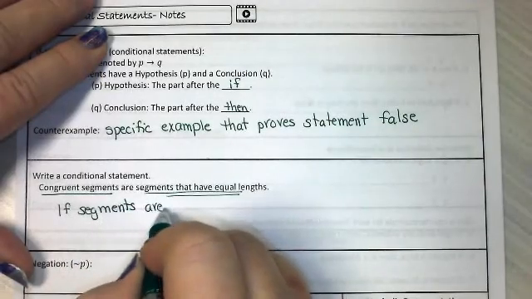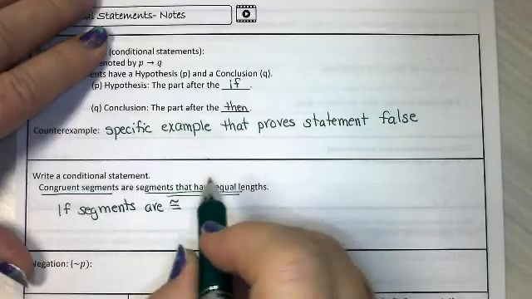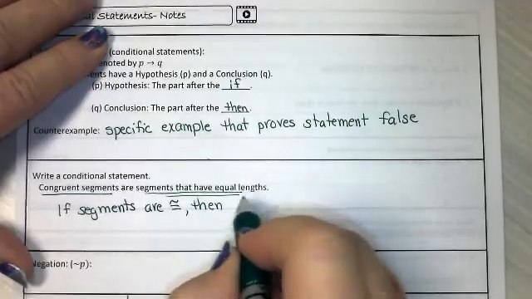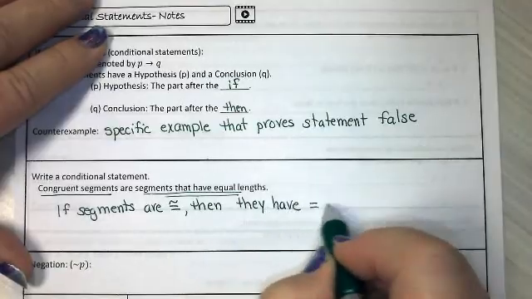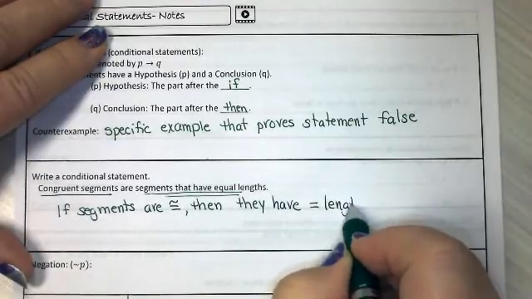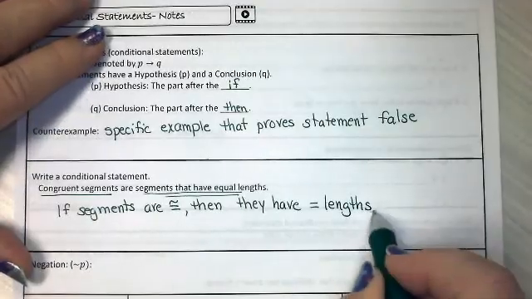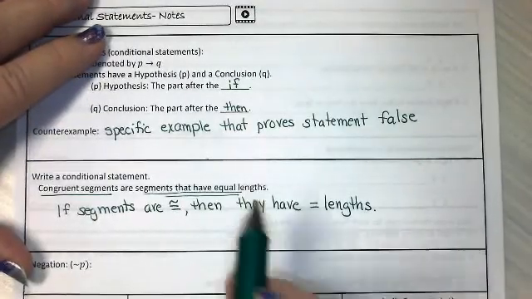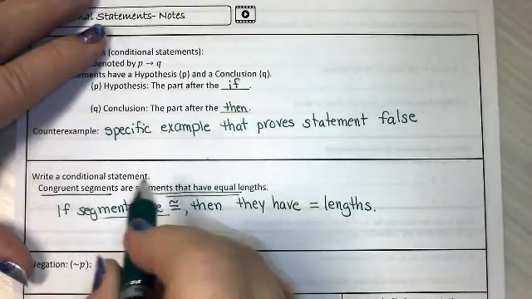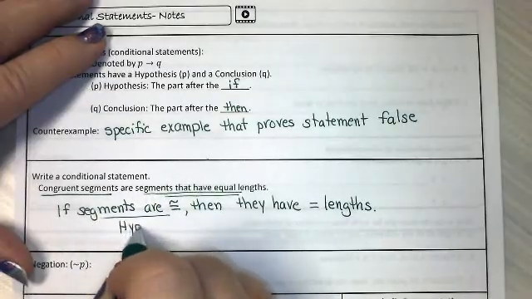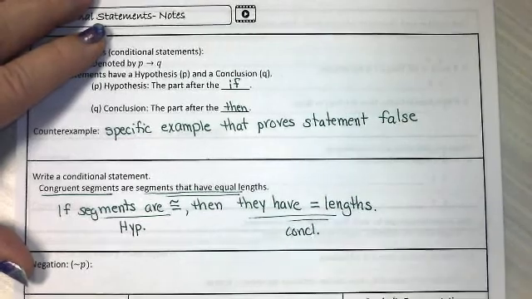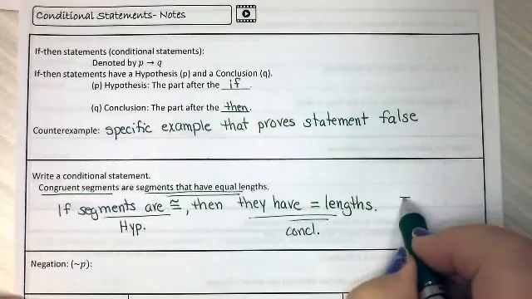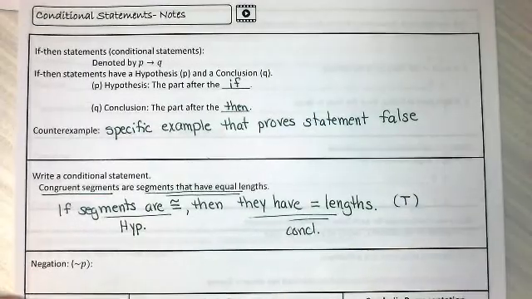you're going to get writer's cramp today. Lots of writing. If segments are congruent, then they have equal lengths. Abbreviate a little just because I can. So there's an example of our conditional statement. Segments are congruent would be your hypothesis. They have congruent lengths would be your conclusion. And that is actually a true statement. So we're not going to have a counterexample to prove that that one's false.